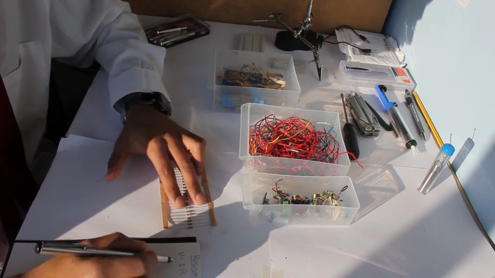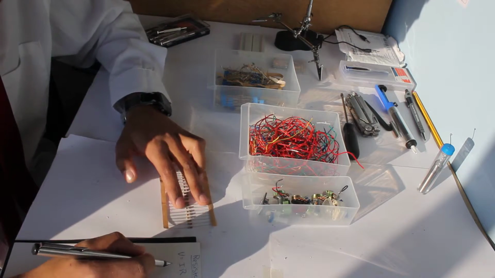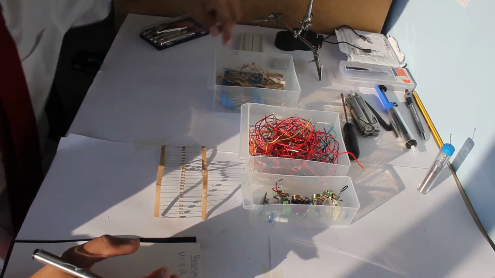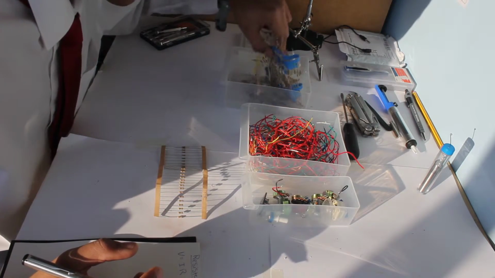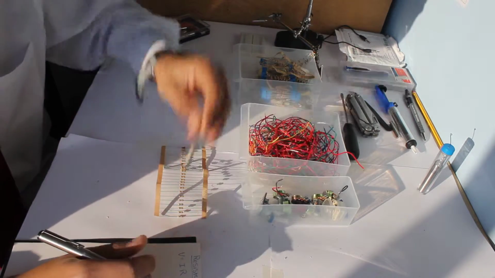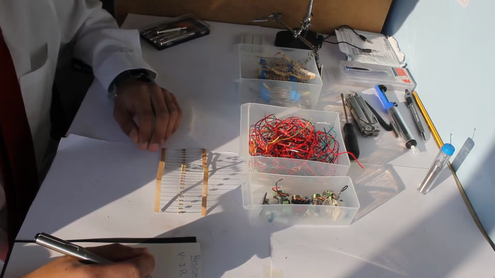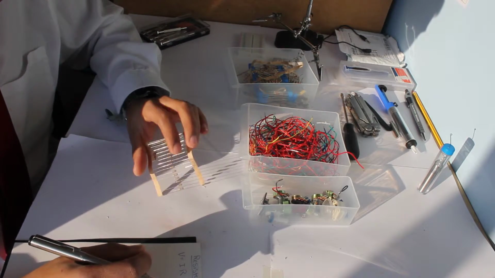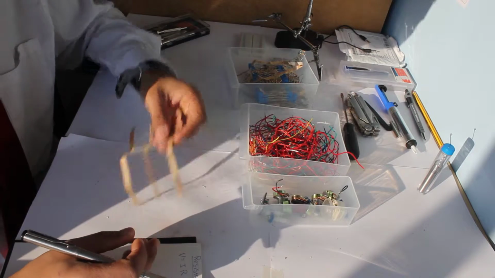Ohms is the unit for resistance, and you can get really big ohm resistors. Like here I think I have a 5 mega ohm resistor, which is huge. And anything from that to something as small as a 100 ohm resistor.